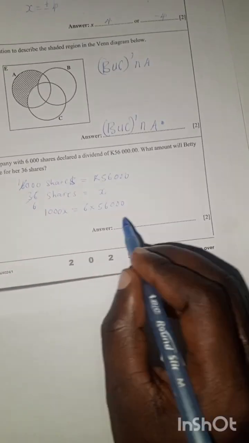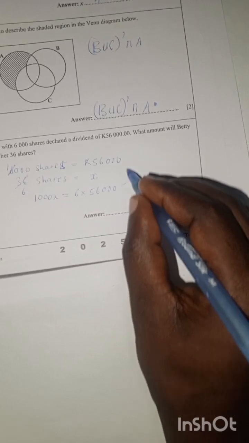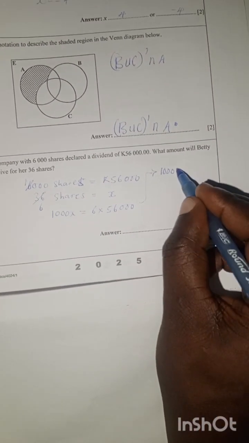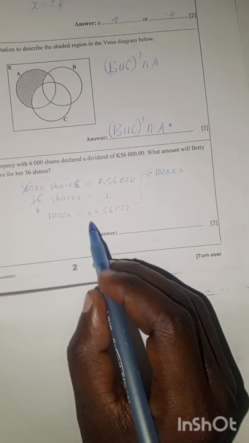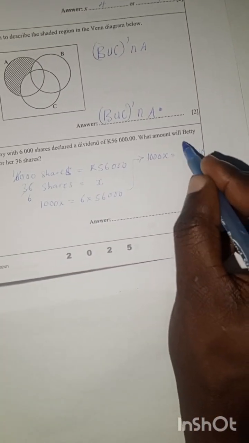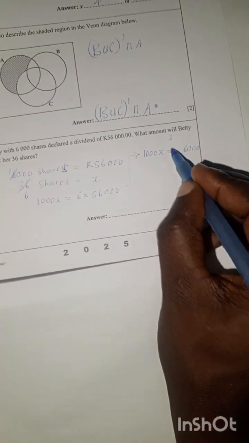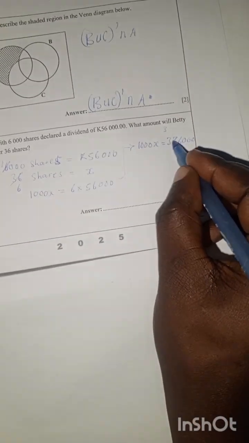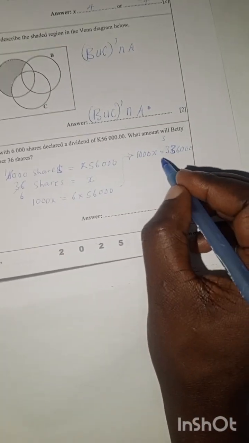So 1,000x equals 6 times 56,000. 6 by the 3 zeros, we'll get 3 zeros. Then 6 by 6 is 36, so that's 6 remainder 3. 6 by 5 is 30, plus 3, that's 33, sorry.